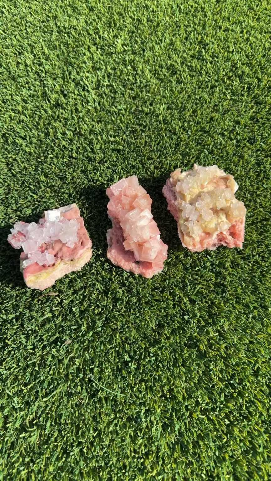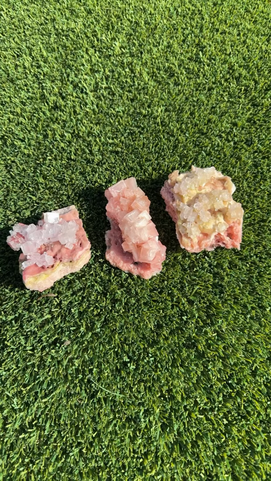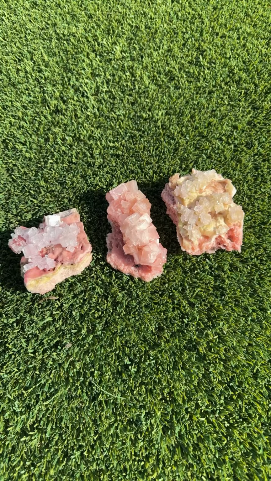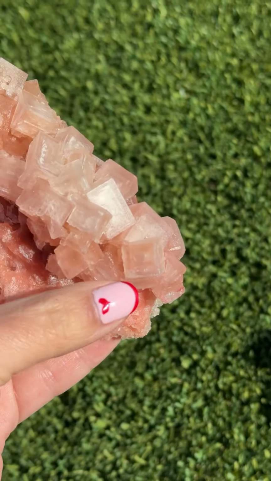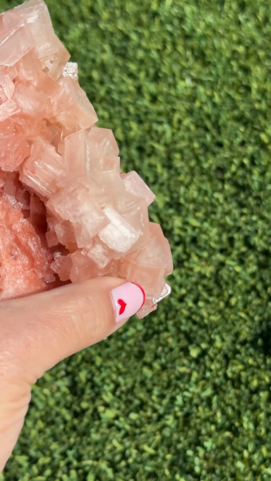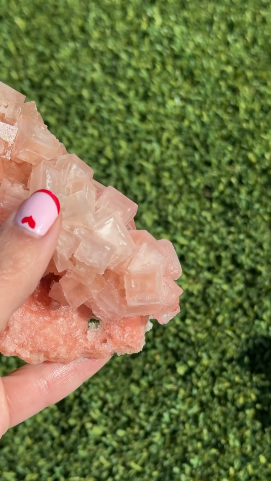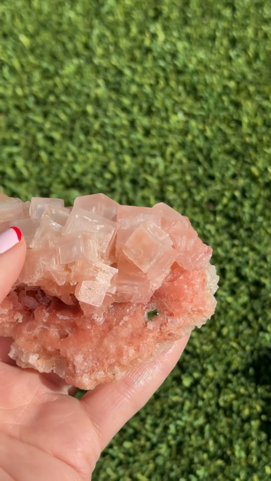Hey y'all, I wanted to do a little series on this rainbow halite from Death Valley in California today. There were some questions about the anhydrous. If you can see right there, there is one. That is actually, in fact, an anhydro.